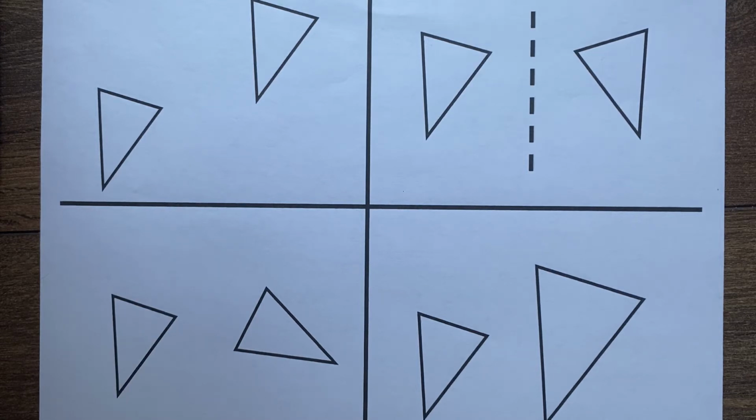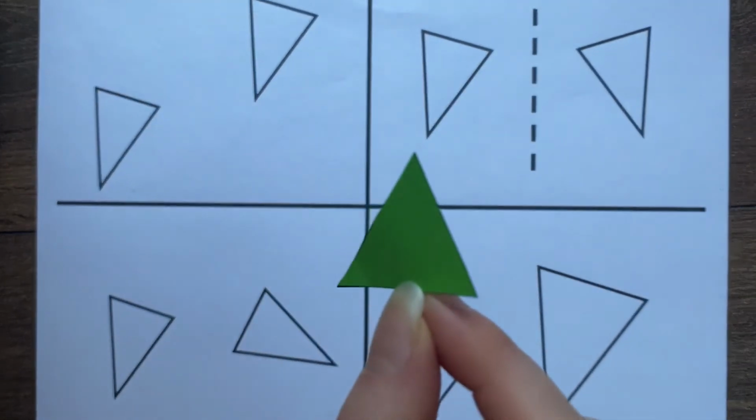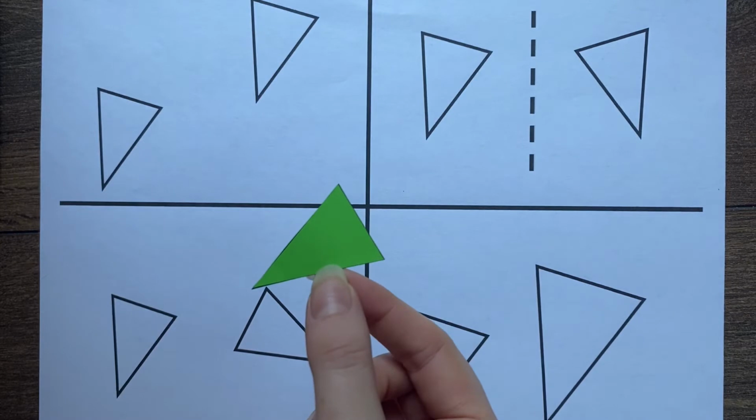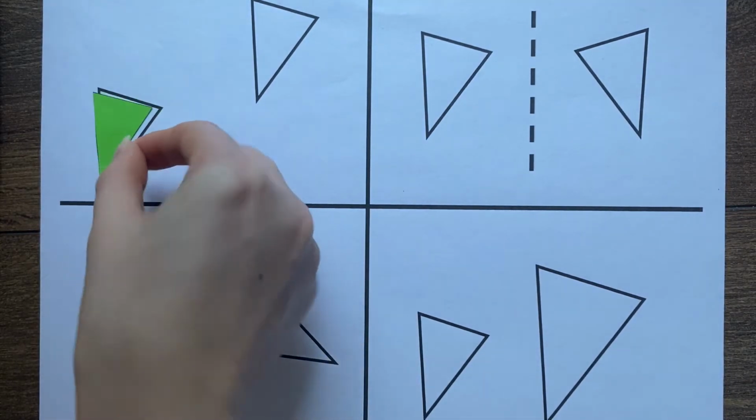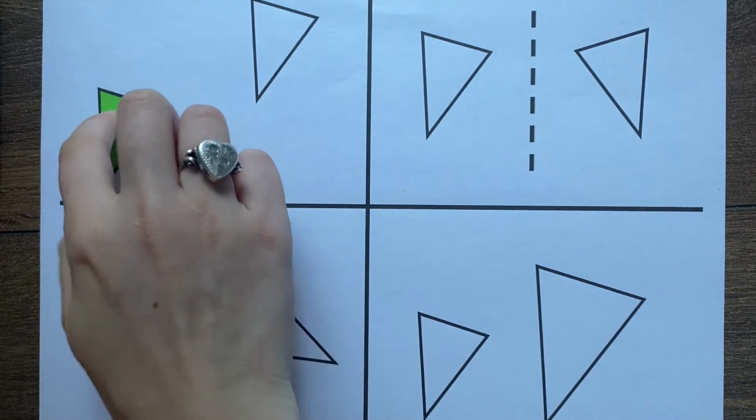A way to remember this is to think of your shapes as a physical piece of paper. A shape is congruent to the original if it can still be made by using the same piece of paper. So what I've got here is some transformations and my original shape cut out of a piece of paper.